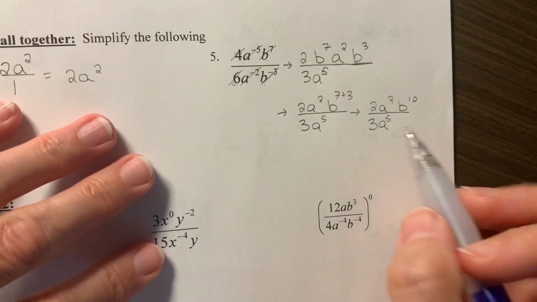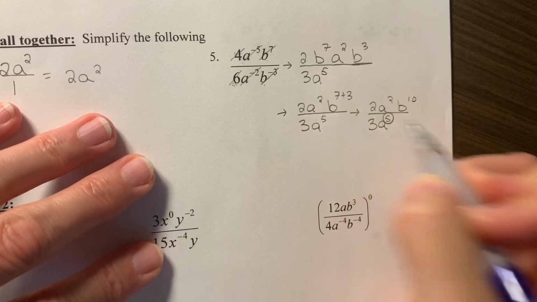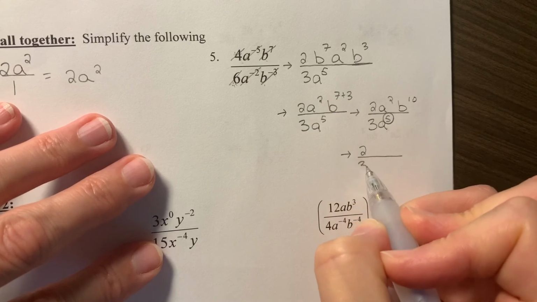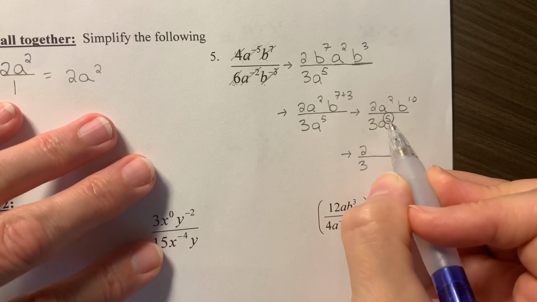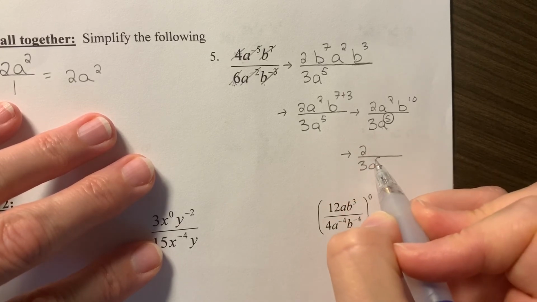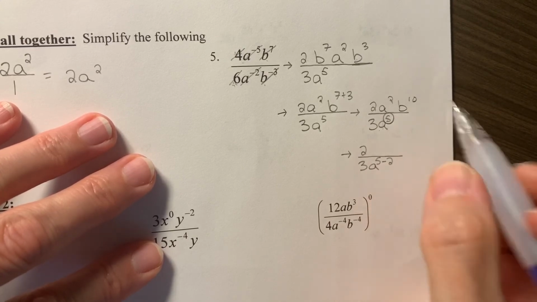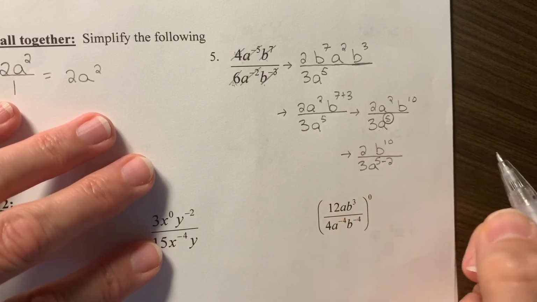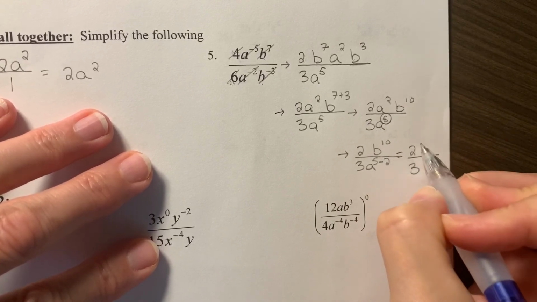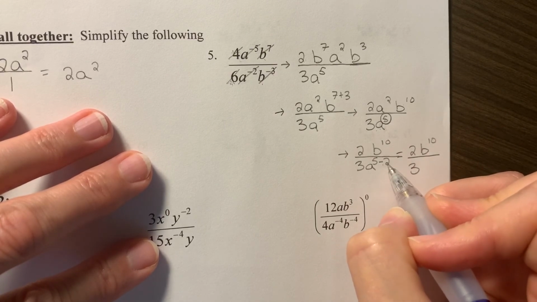I'm getting close, but I need to combine these a's. So this is division. So circle the bigger exponent. 2 over 3 stays. I'm going to have my a's end up on the bottom, and because I'm dividing, that's going to become 5 minus 2. When you're dividing, you subtract the exponents. B to the 10th stays right where it is. Almost done. 2 over 3, b to the 10th, a to the 5 minus 2 is 3.